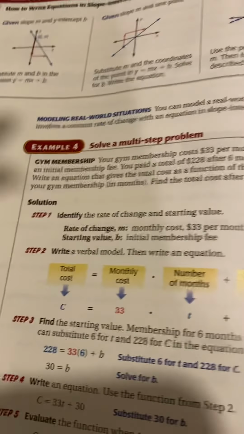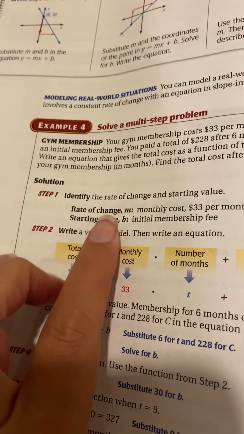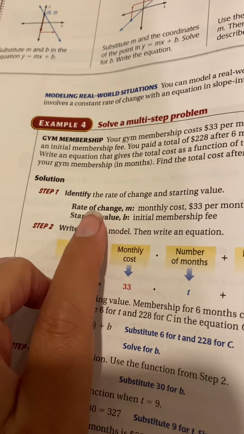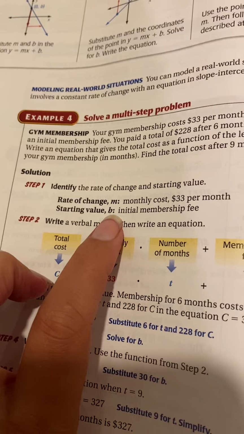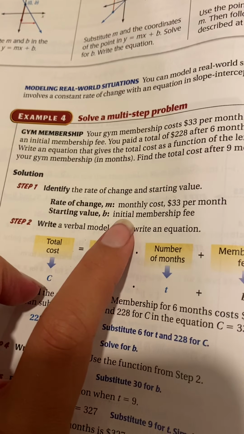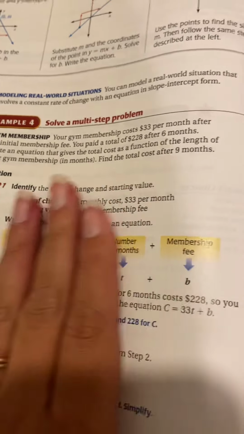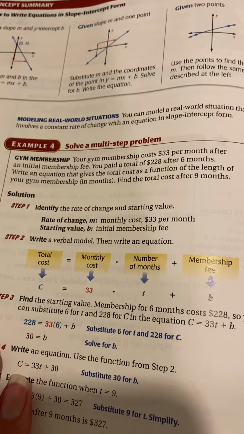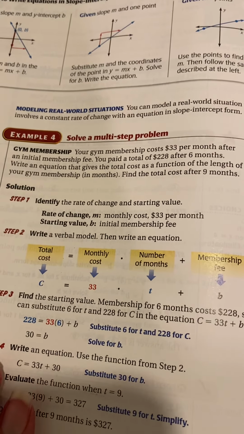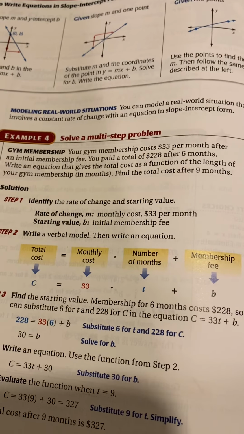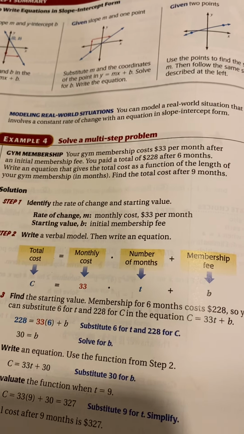So we talked about this in the last one, but rate of change is really the same as your slope, just when we have real world problems, we talk about a rate of change. Starting value b is going to be your y-intercept. So the gym membership costs $33 per month. And then the initial cost.